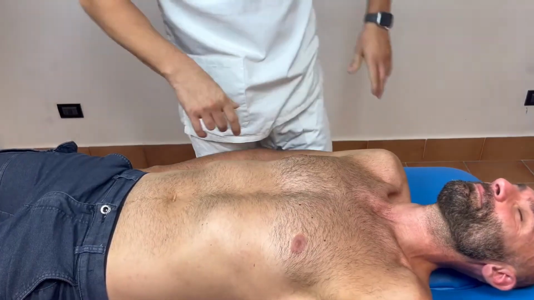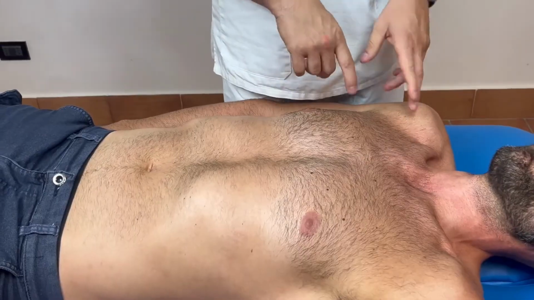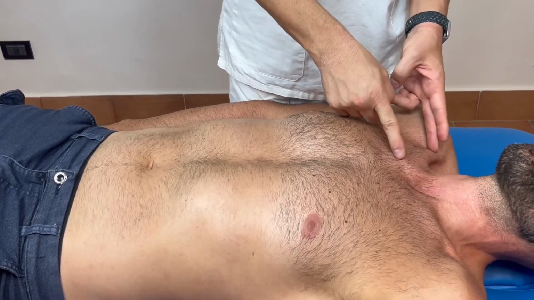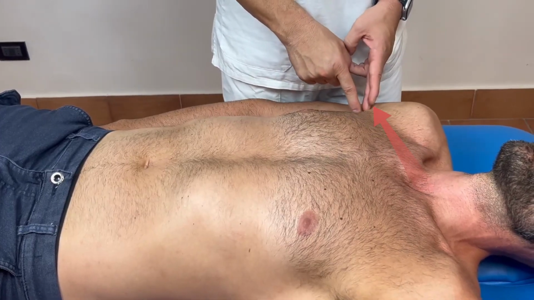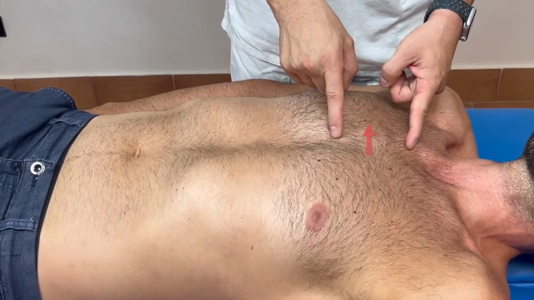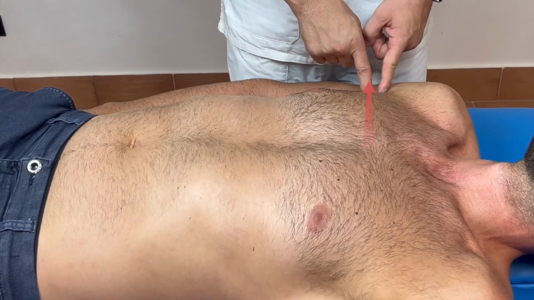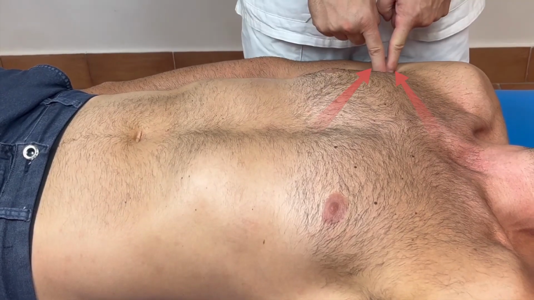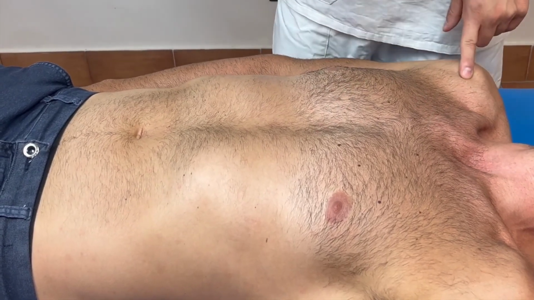Let's describe the pectoralis major. There are 3 muscle heads. The first head begins at the clavicle and extends to the bicipital cavity. The second head starts at the sternum and goes to the bicipital cavity. The third head starts from the 1st to the 7th rib and always toward the bicipital cavity.